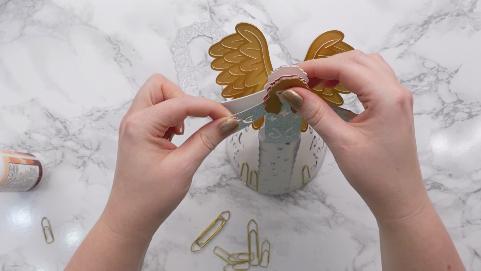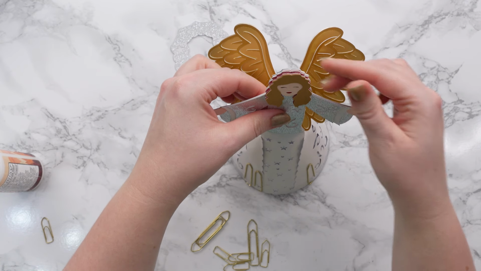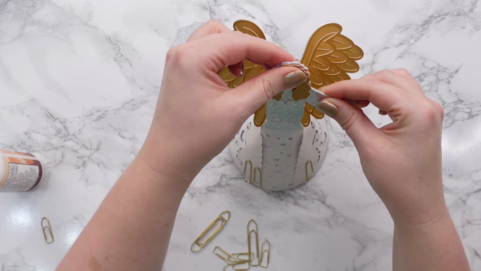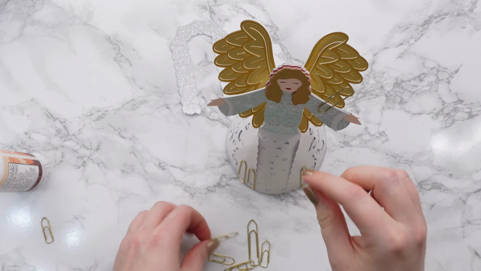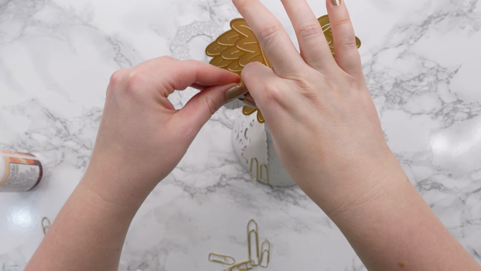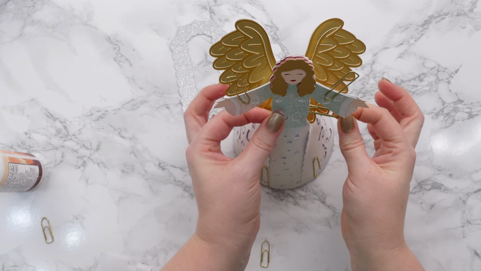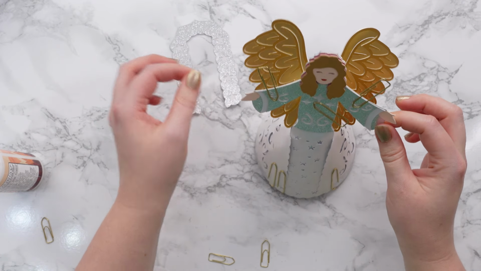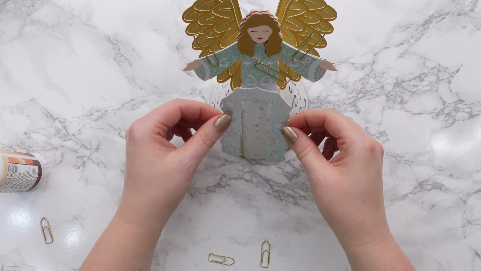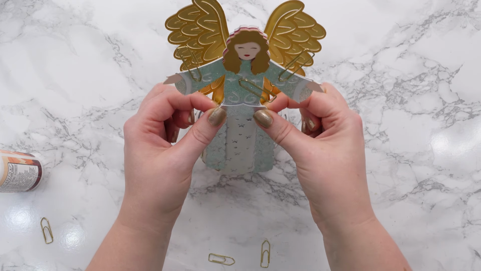I'm going to do this standing up even though I know it's a bit harder for you to see because I think I'll need both my hands to hold her in place. And her sliding down. Oh, that glue's wet, so a few paper clips will stop that from happening. There we are. Then last but not least is this piece, which just glues on the top like that.